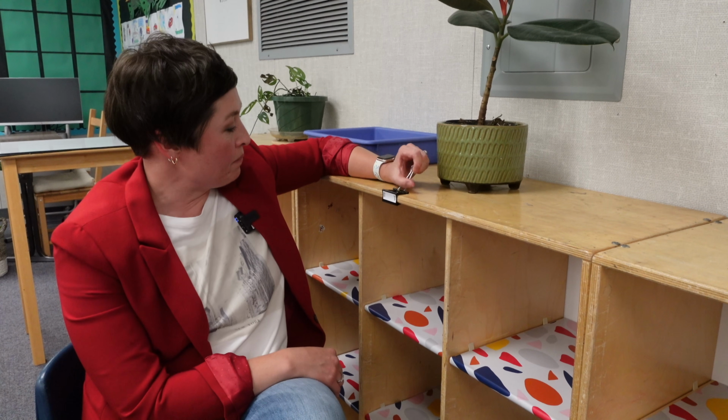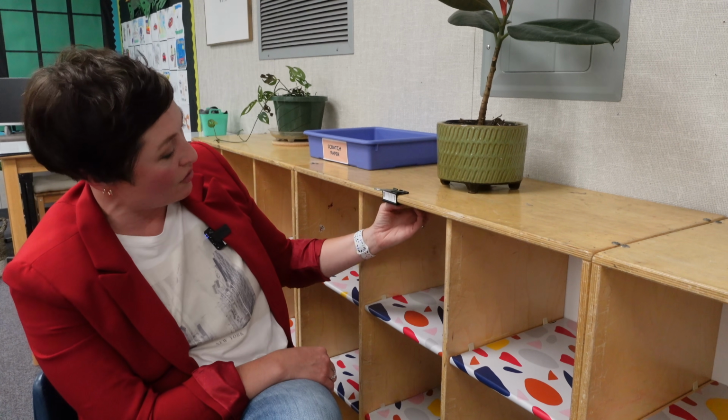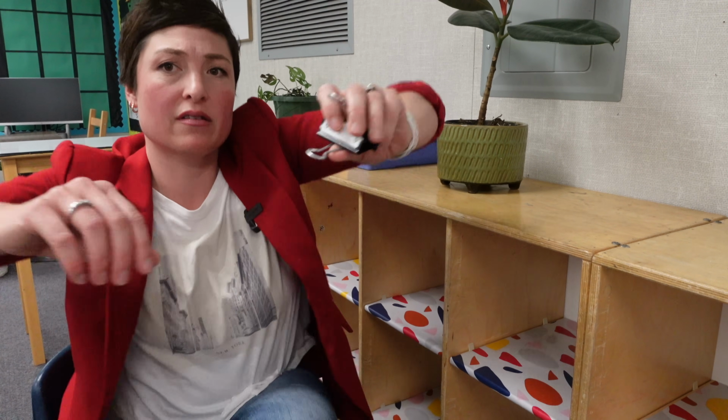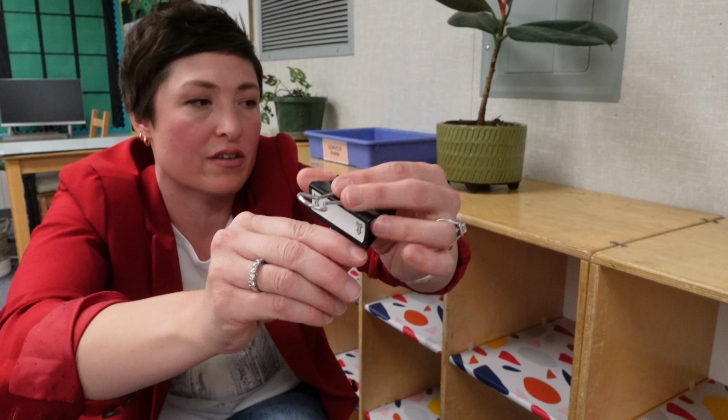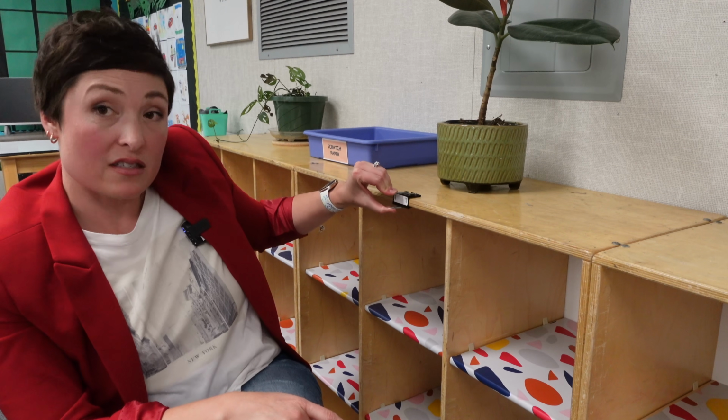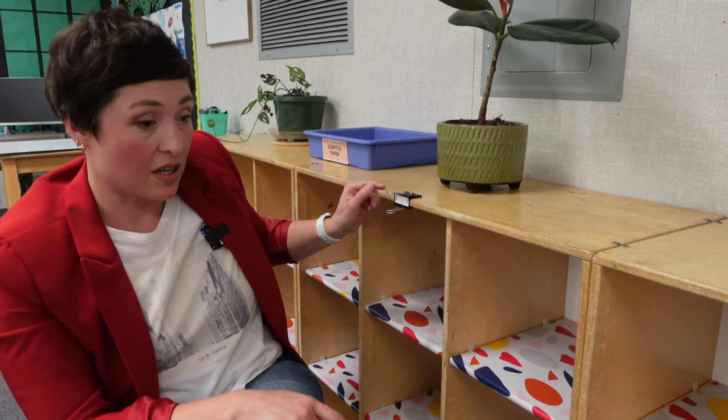All right, cubbies. So I love this for labeling cubbies. It's just a binder clip that I put a label on. It will have the kid's name on it eventually. But right now it doesn't because I'm gonna have the kids do that. I have the labels printed and they can put it on.